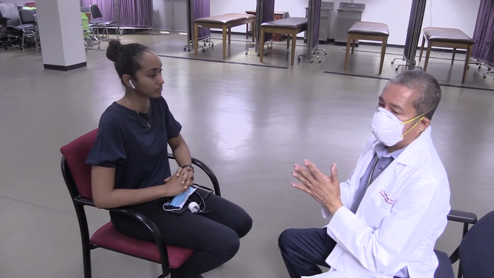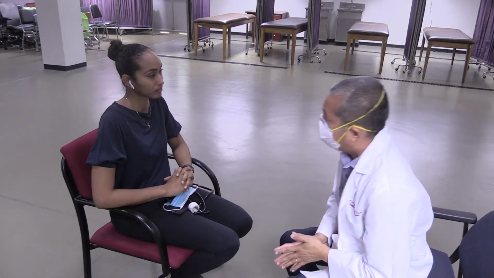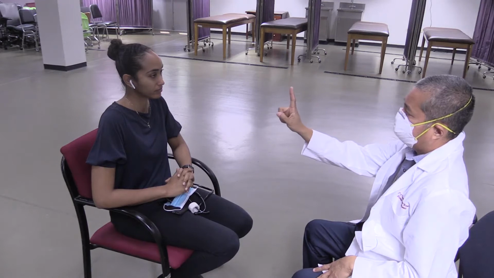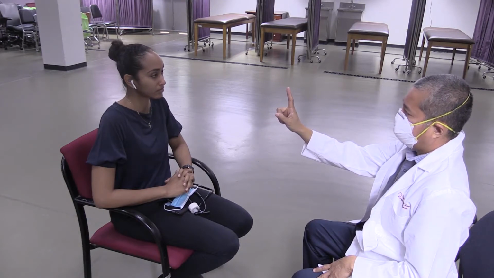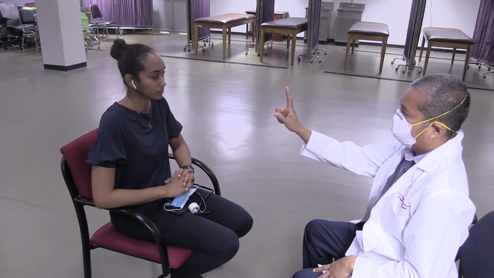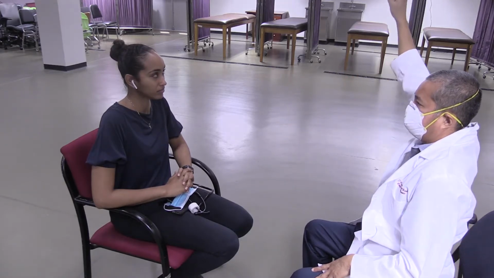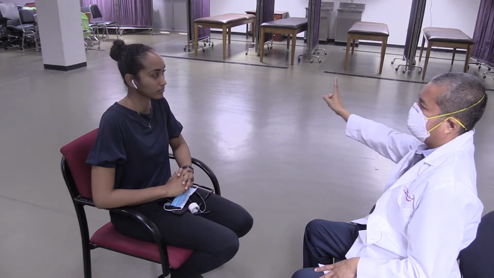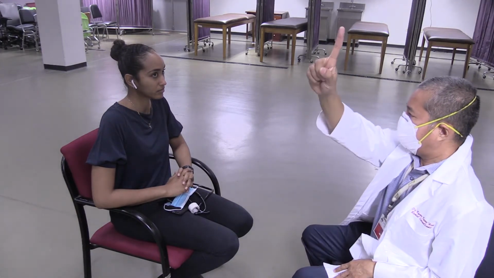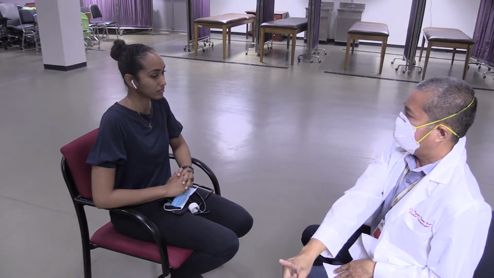Alright, I will demonstrate how to examine the extraocular eye movement. Here, just focus on my finger with your eyes. I am going to move it. Do not turn your head, just follow with your eyes. Okay. I am observing the eyeball movement on both sides.